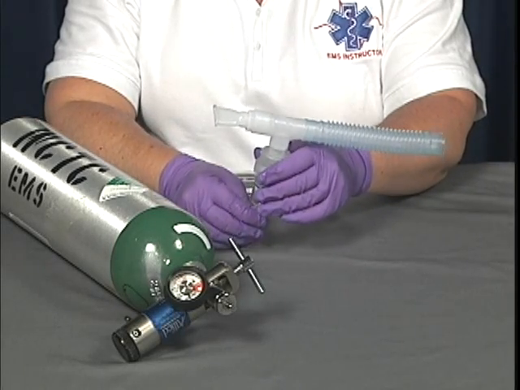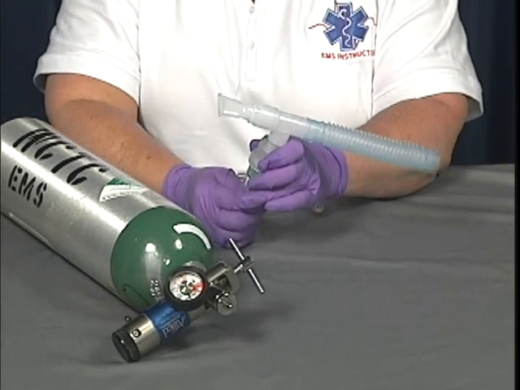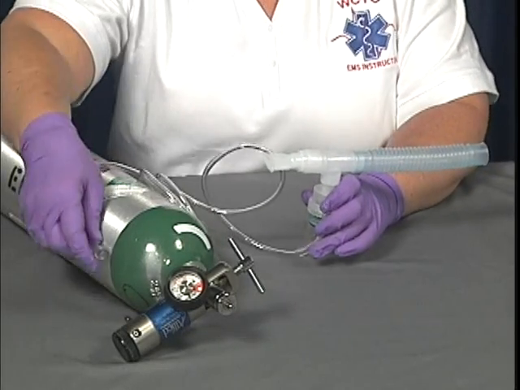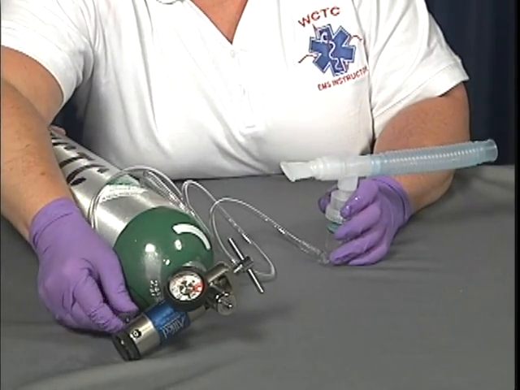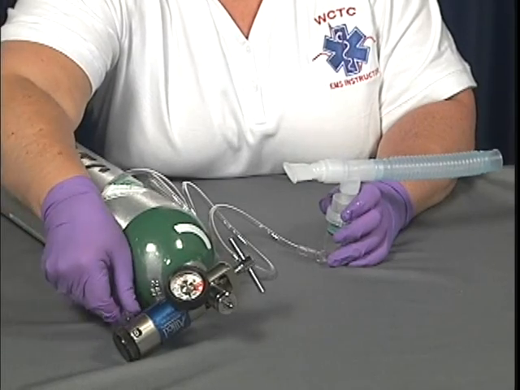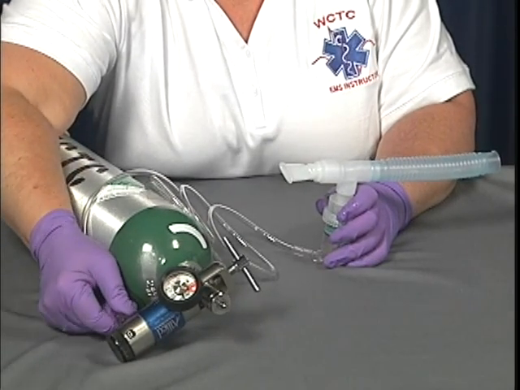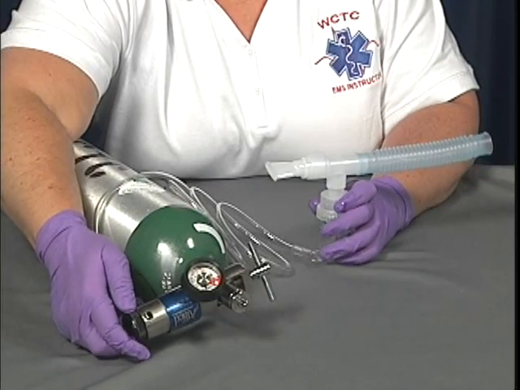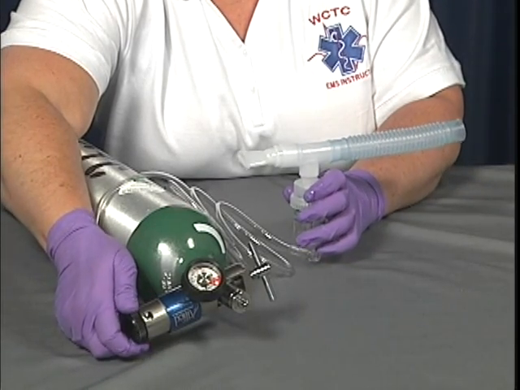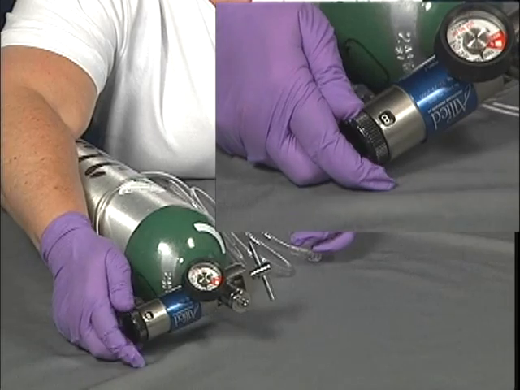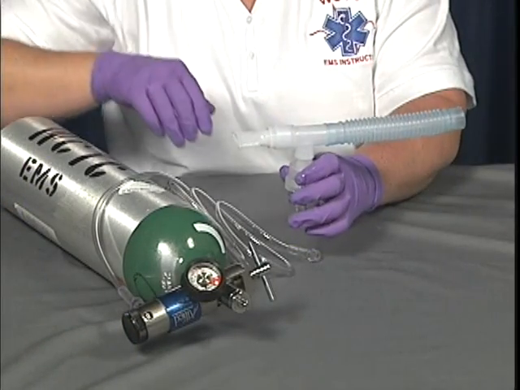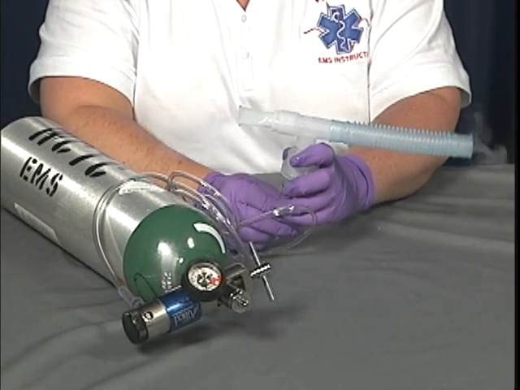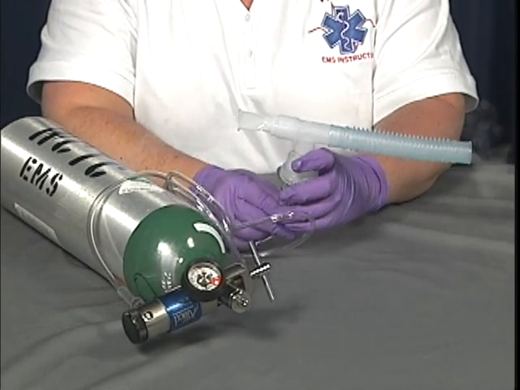Attach the oxygen tubing to the inlet port of the medication cup. Attach the other end of the oxygen tubing to a source capable of delivering 6 to 8 liters per minute of oxygen flow. Turn the oxygen on and adjust the flow for best results. If there's a problem and you don't see mist coming from both ends of the nebulizer, recheck all your connections and flow rate.